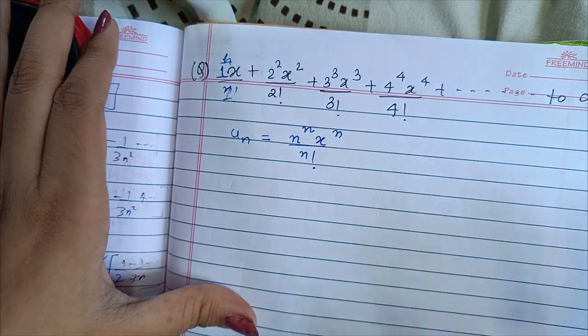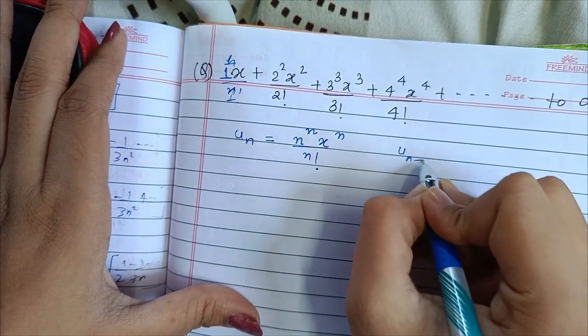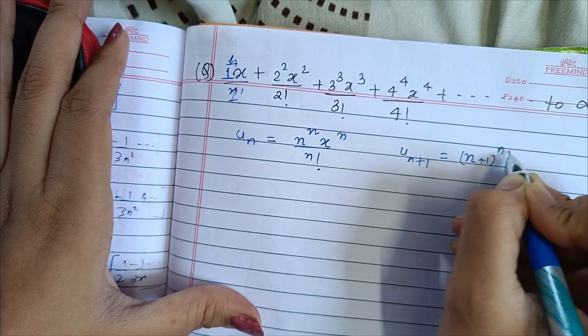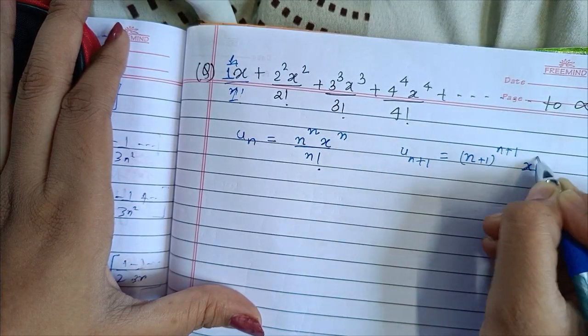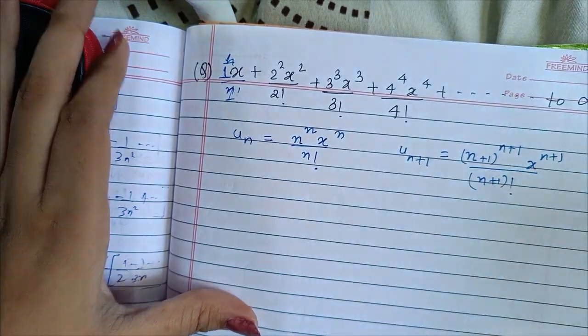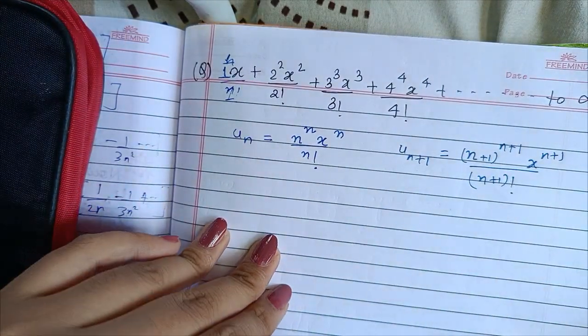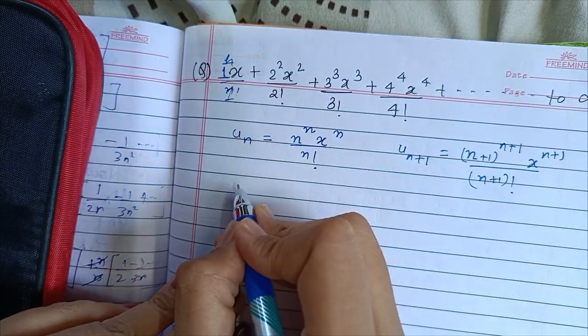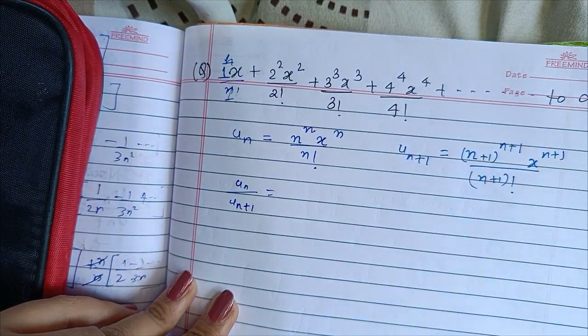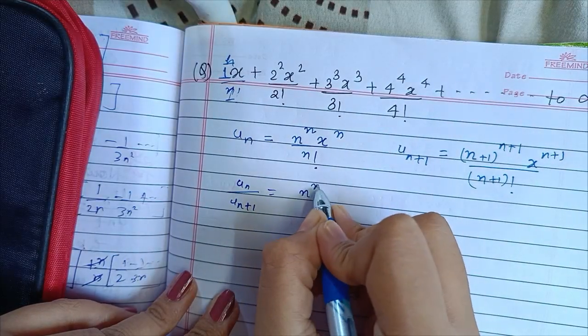All right, and the un plus 1 term is n plus 1 to the power n plus 1 x to the power n plus 1 upon n plus 1 whole factorial. So now the ratio of un upon un plus 1 term, just solve it and find the ratio.